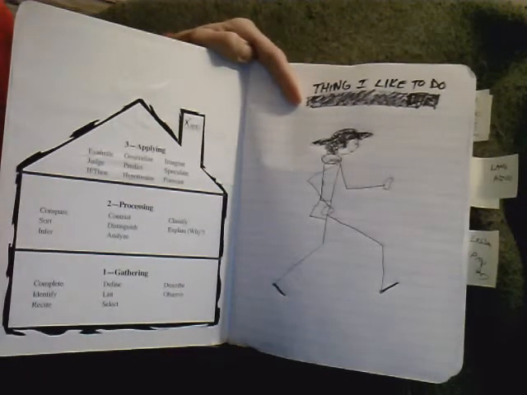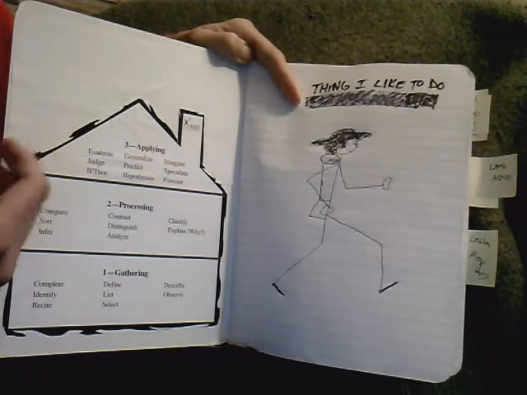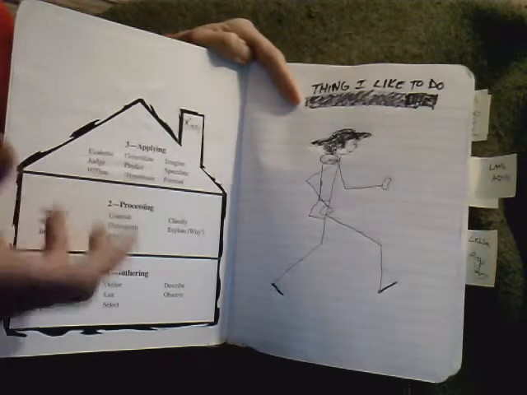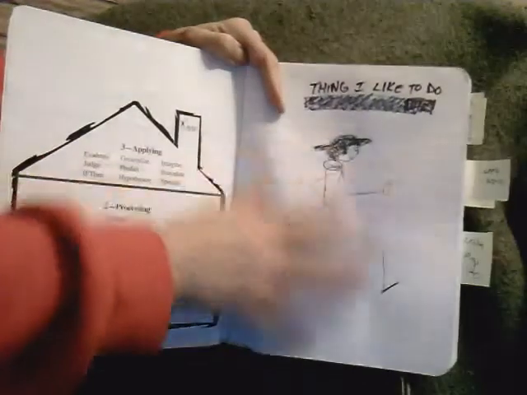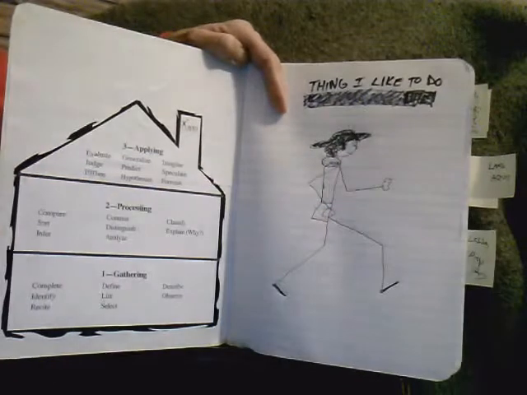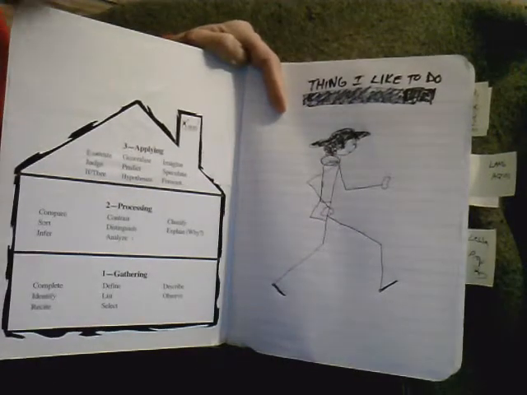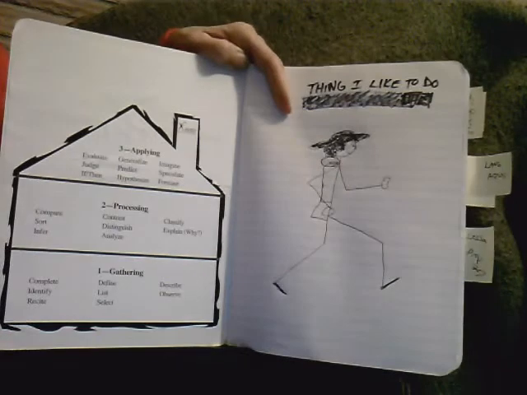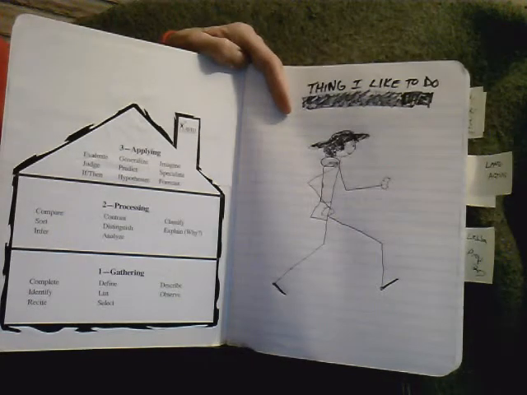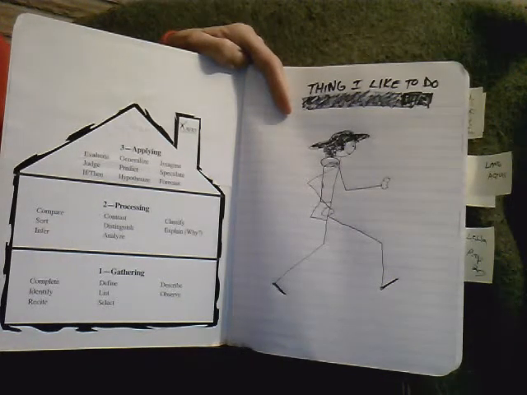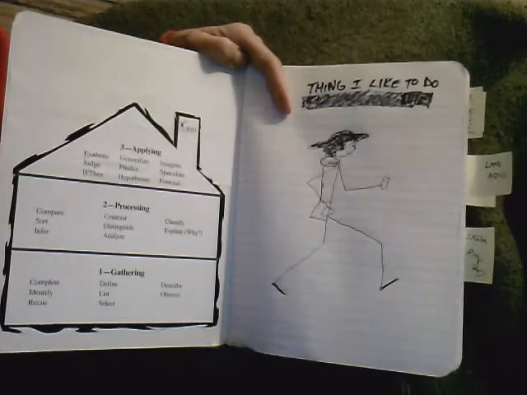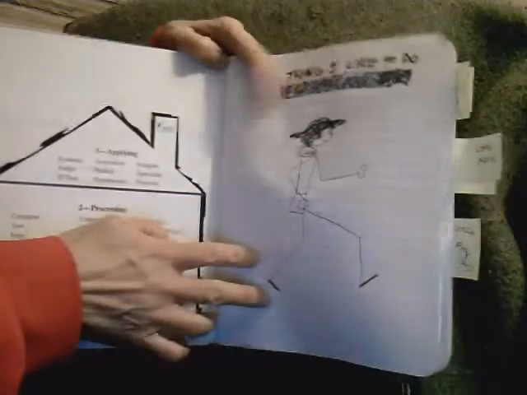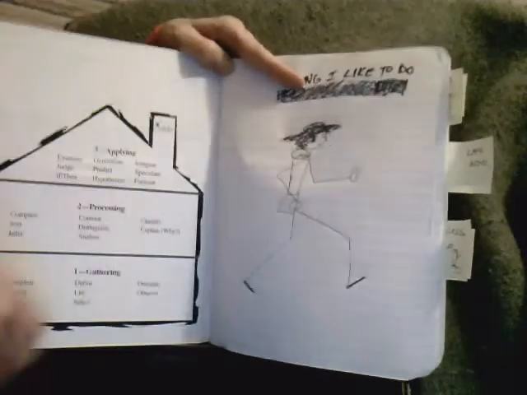The first thing about the interactive notebook is it's meant to be a personal tool for the student. And so, right away you want to have them personalize their notebook with something about themselves. We had a little activity at the beginning of the class where we drew a representation of ourselves in an activity that we like to do, and so we could take and recreate that in the beginning of our notebook.